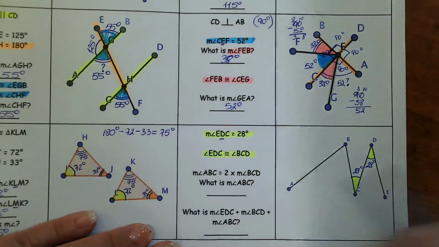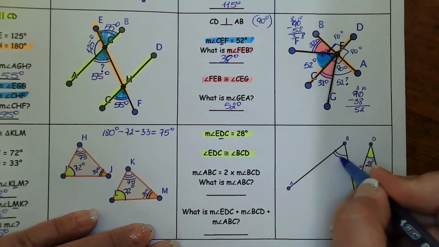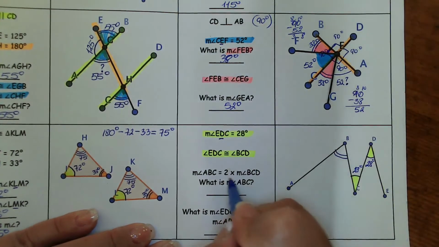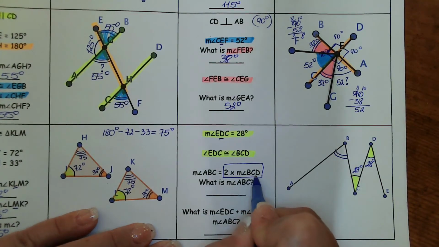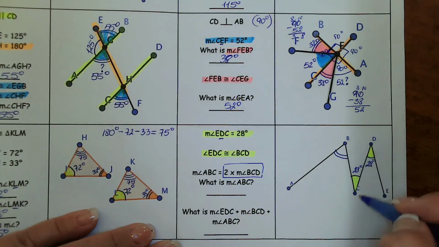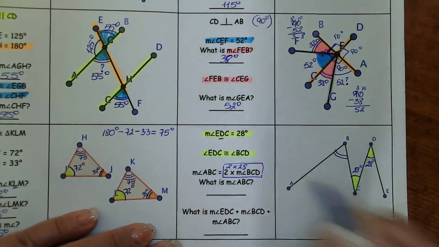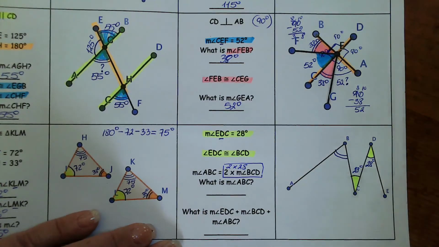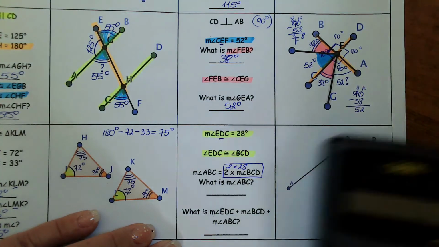Measure of ABC right here is 2 times BCD. Well, BCD being 28, 2 times 28 will be 56 degrees.